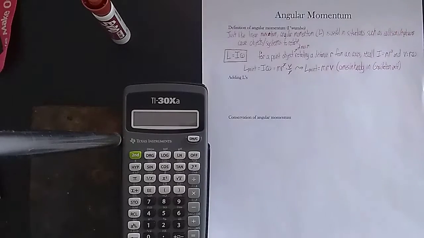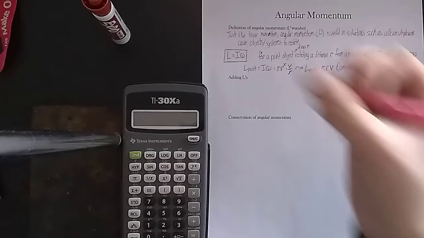Okay, so just like linear momentum, if you had multiple objects in a system that were moving, you simply added up those objects' momenta, and that was the total momentum of the system. Angular momentum is the same way. You just have to be careful which way the objects are rotating or moving.